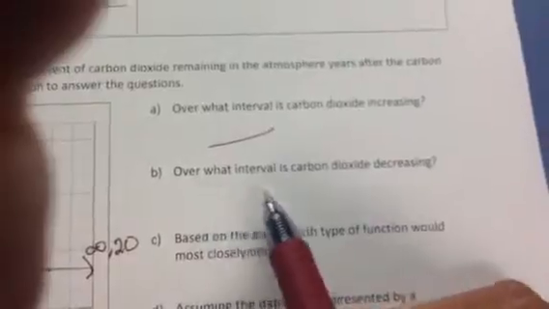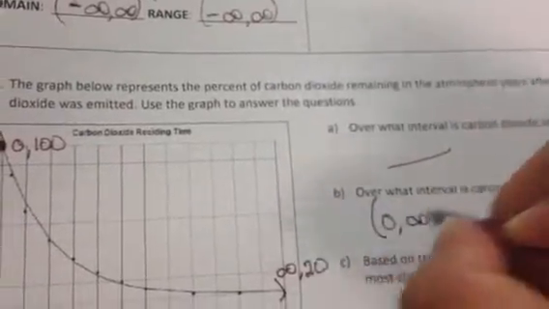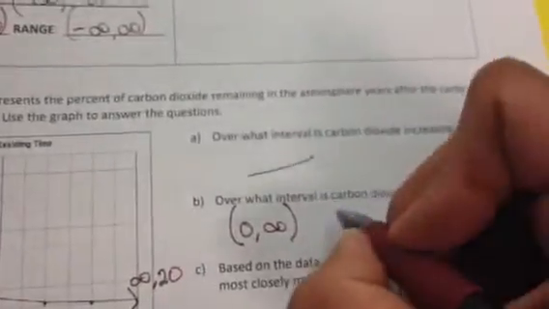So over what interval is carbon dioxide decreasing? Again, we want to use the x. I would say you say from 100 and to infinity. So you could do it two ways. You could write it like this, from 0 to infinity is the correct way. You could even say, no, let's just leave it like that. For what interval? It's just reading the graph.